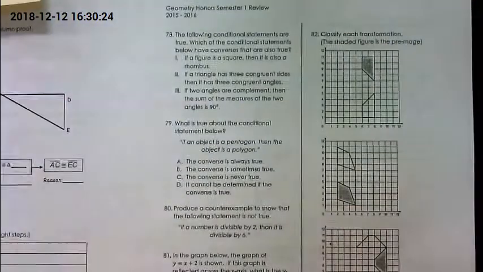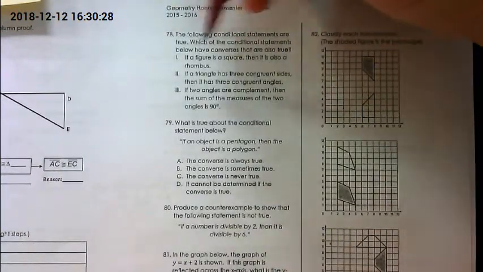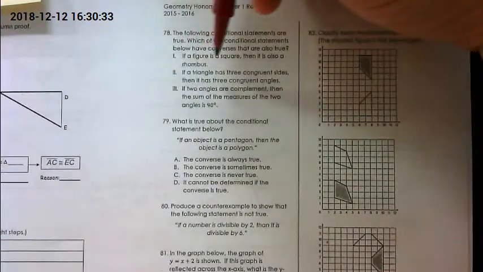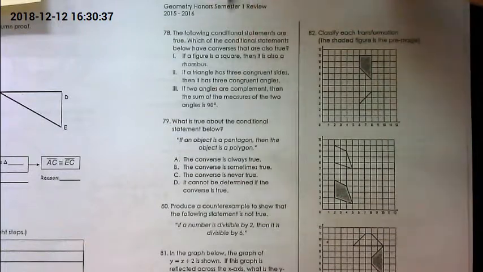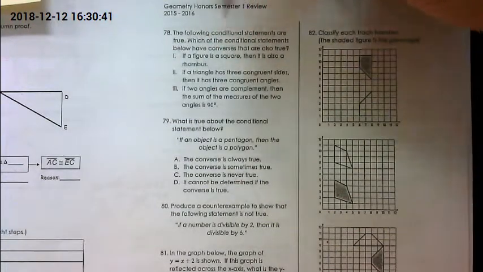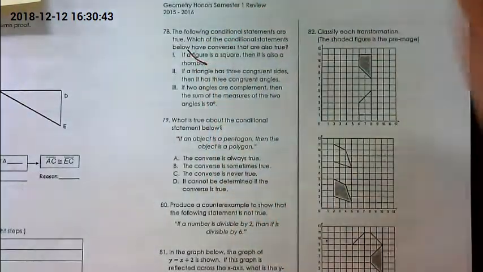Alright, 78. The following conditional statements are true. Which of the conditional statements below have converses that are also true? If a figure is a square, then it is also a rhombus. So if we switch this around, would it still be true? If a figure is a rhombus, then it is a square. That's only sometimes true, so that doesn't work.